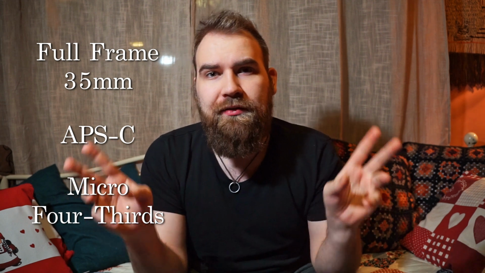So full frame is the standard 35 millimeter sensor. Why I say standard is because it is the most prevalent sensor size in all high-end, even mid-end cameras. And it is the sensor size that everything else is compared to. But then there's APS-C or crop sensor cameras. The crop factor in these cameras differs by, well, the camera maker.